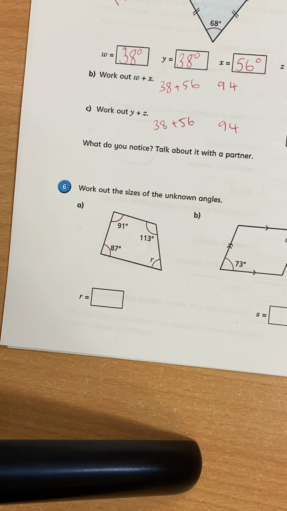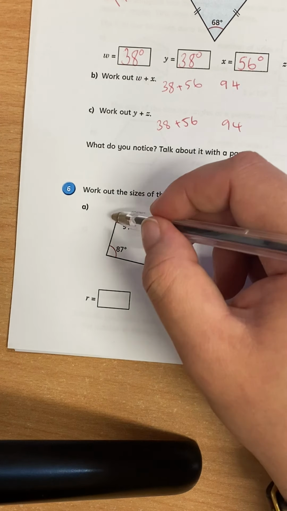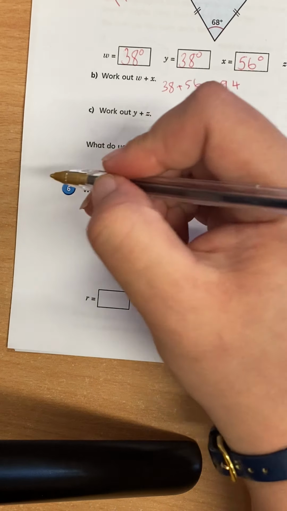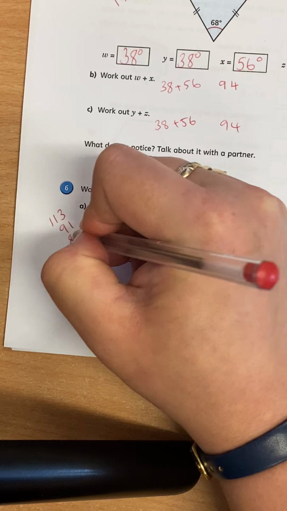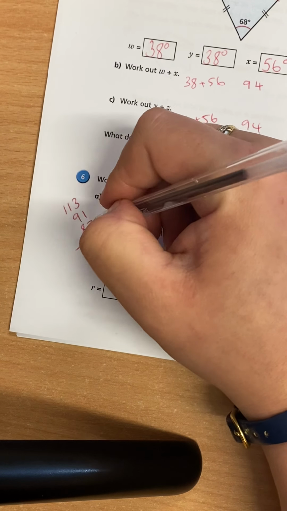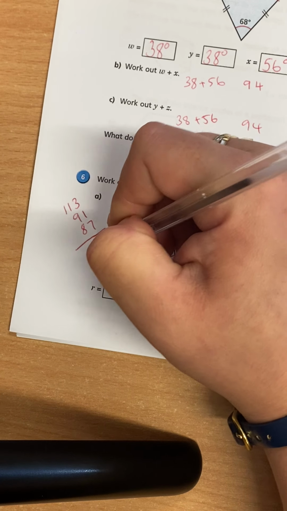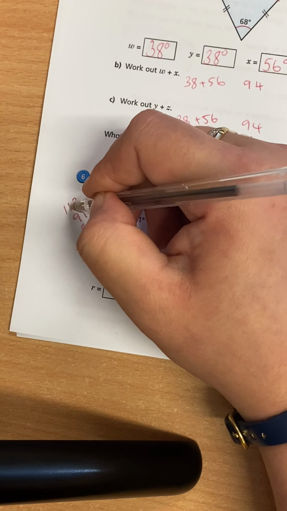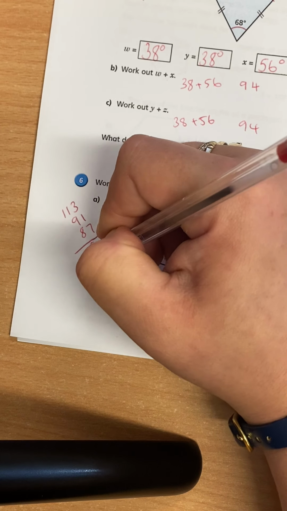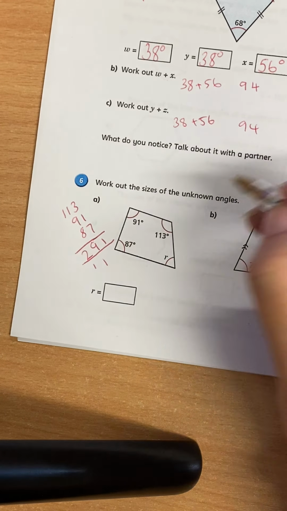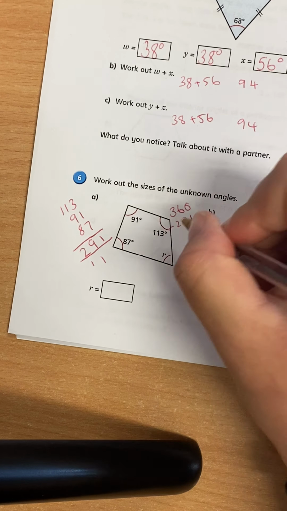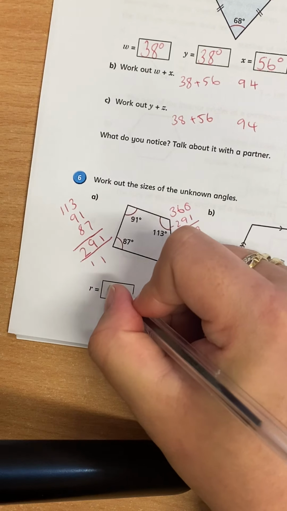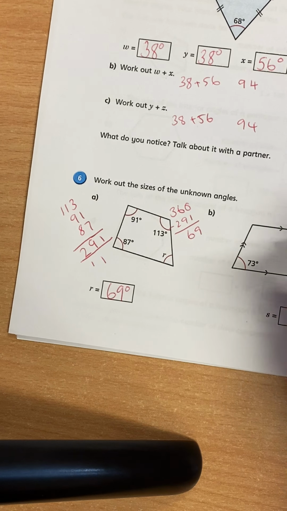Work out the size of the unknown angles. Okay, so we know angles in a quadrilateral equal 360, so let's see how much we've got so far. So 7 and 3 is 10, 11. 9 and 1 is 10, 18, 19, and 291. So 360 minus 291 is 69. So R is 69 degrees.